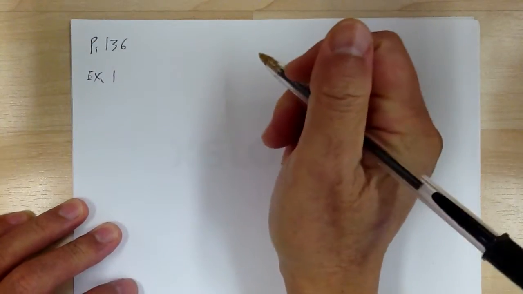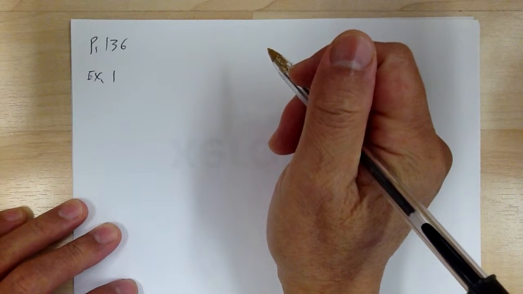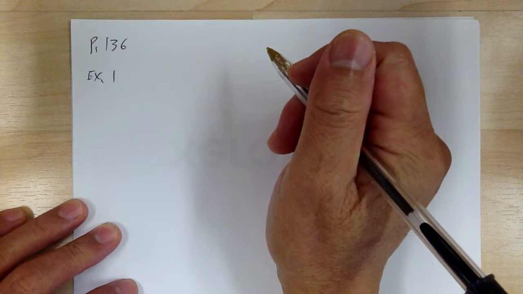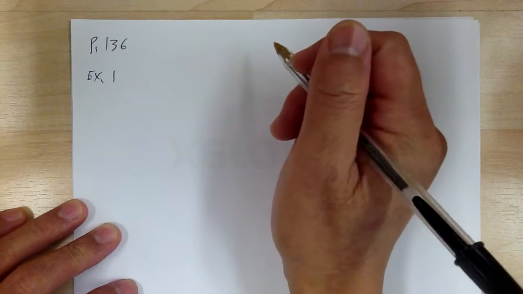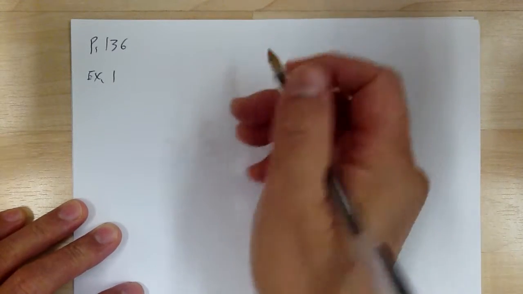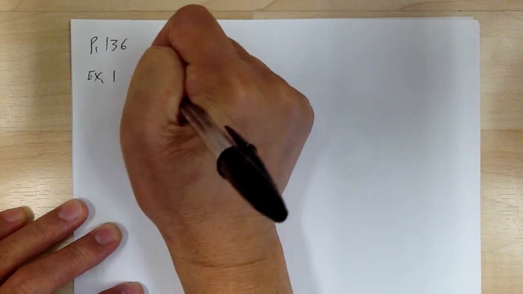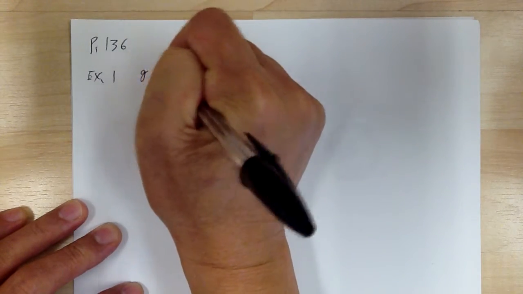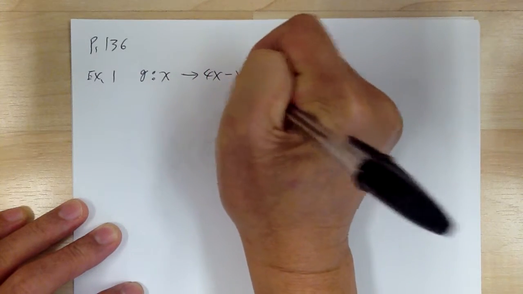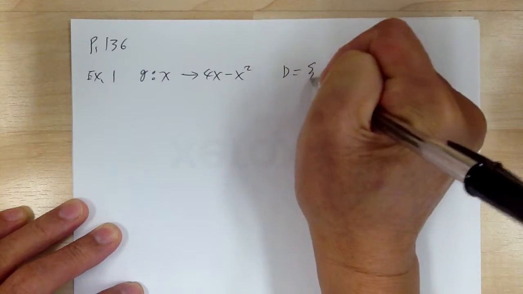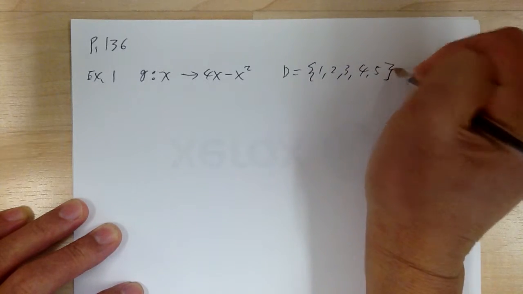On example 1, it says if the domain of g of x is 4x minus x squared, and the domain is 1, 2, 3, 4, 5, you want to find the range. So let's go and do that. Again, it's a matter of understanding what they try to say. So you have g of x, and the rule is 4x minus x squared, and the domain is 1, 2, 3, 4, 5.